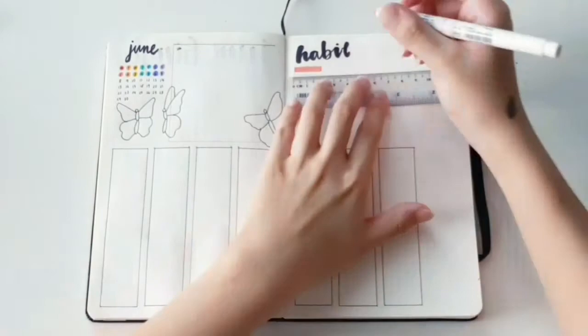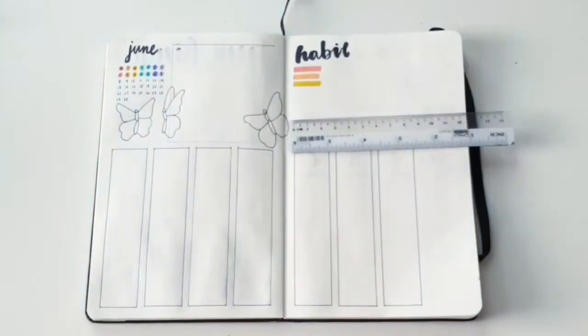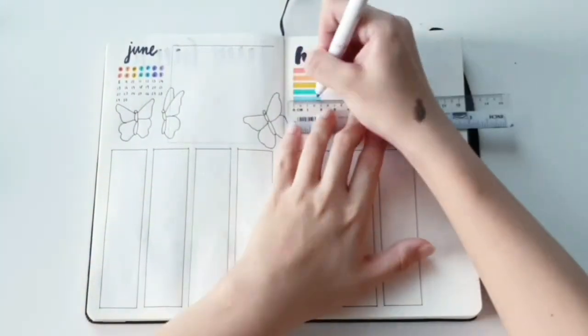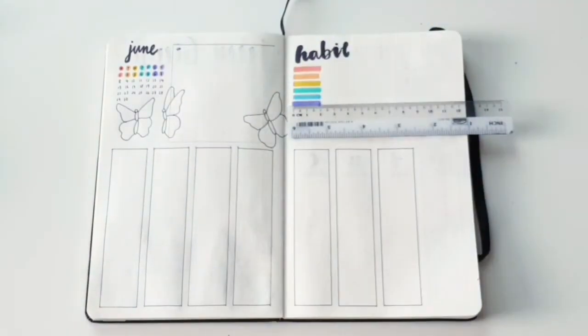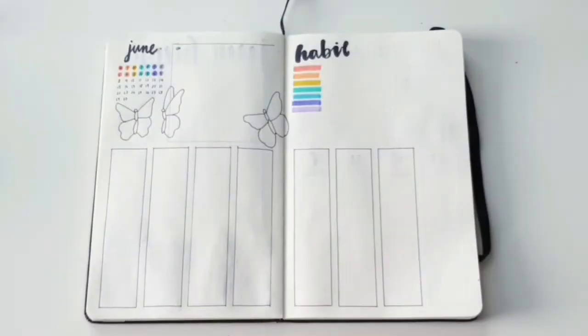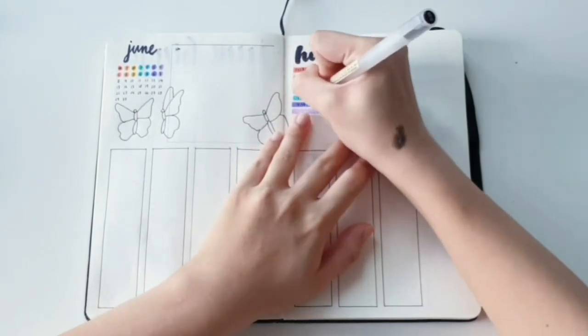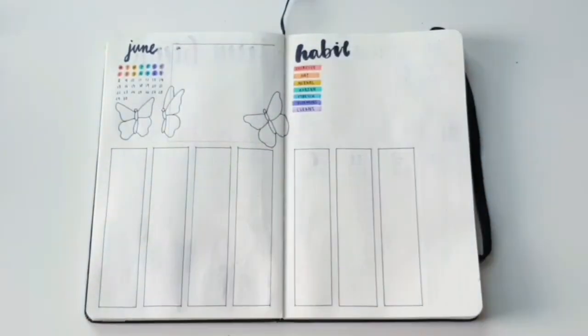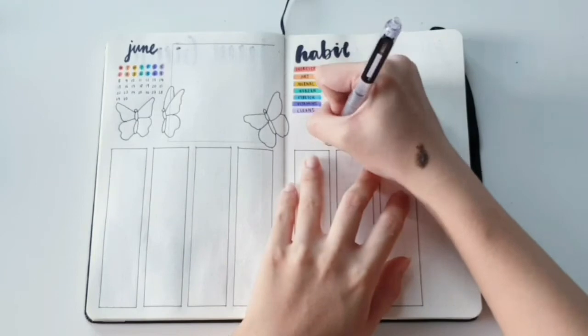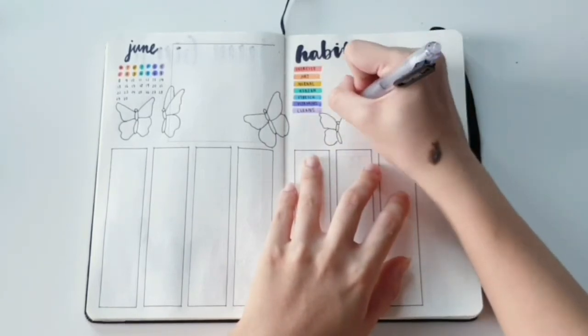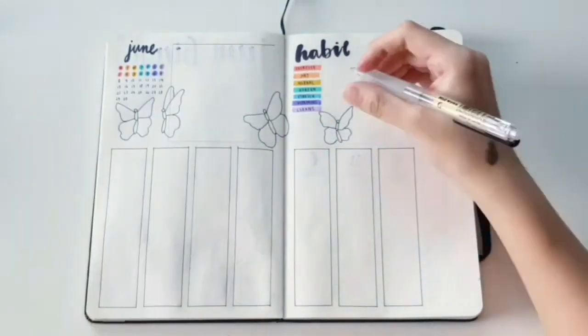Next, I went to highlight the headers for my habit tracker. As I am using 7 colors of the Mildliner, I decided I wanted to do 7 different habits for the month. So after highlighting the headers, I filled it in with a black pen, and afterwards to use the habit tracker, I'll be using dots of the same color to represent the days I did my habit.